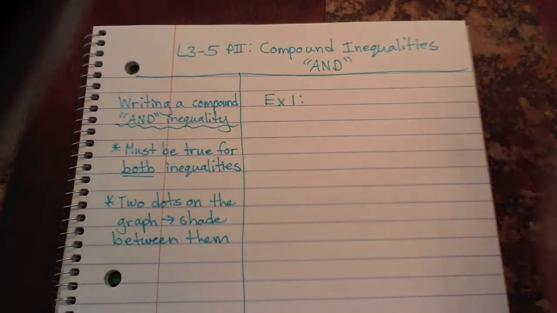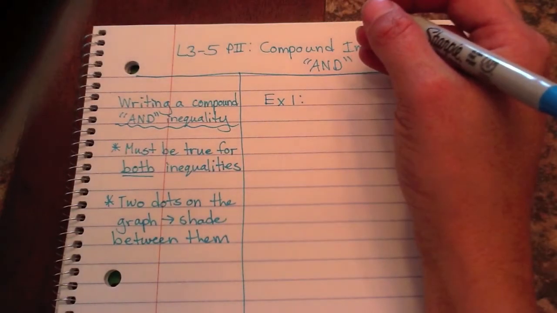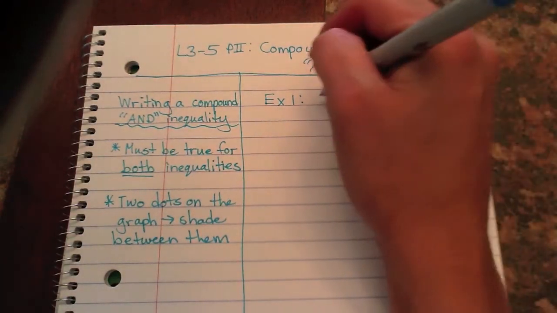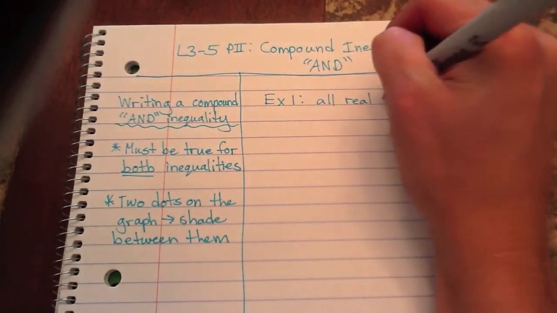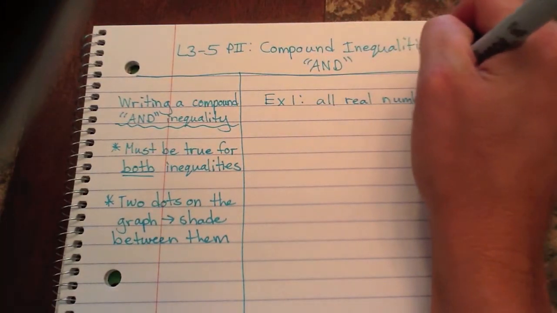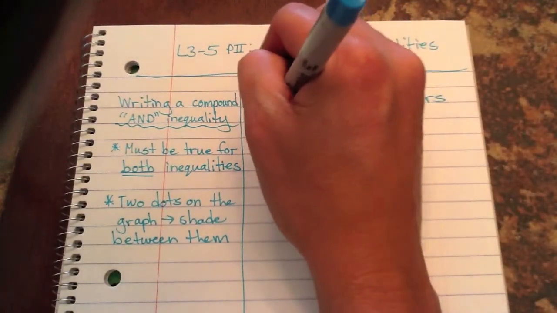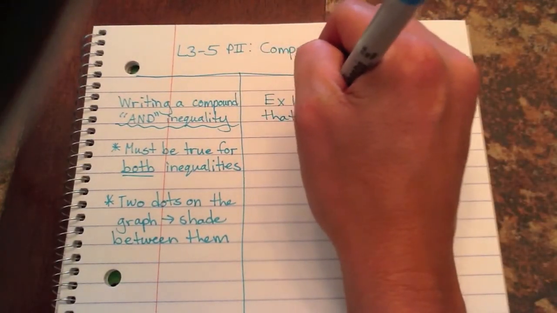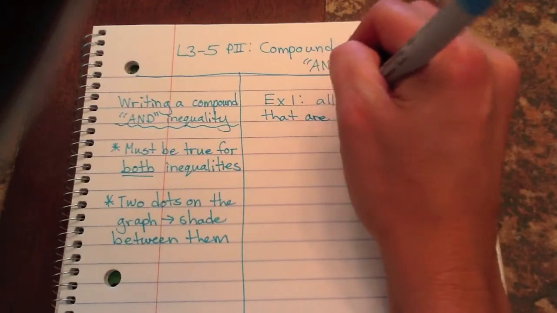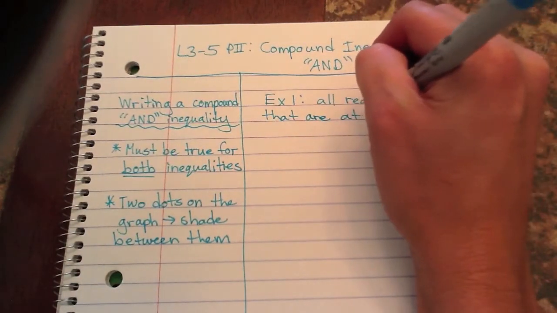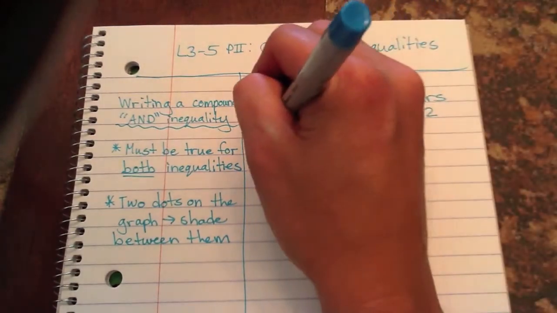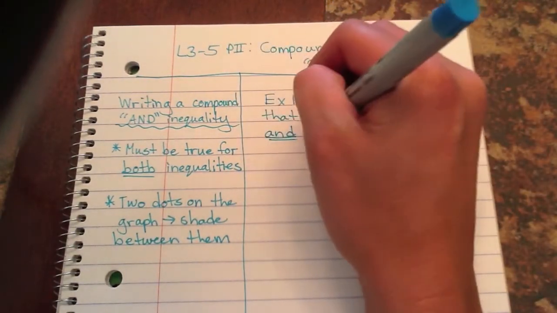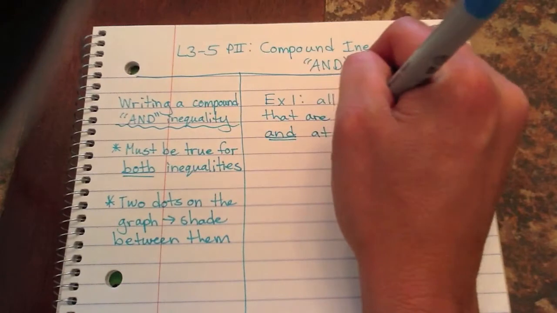Example 1 tells you to write an inequality and graph it for this statement. All real numbers that are at least -2 and, here's your key word, at most 4.